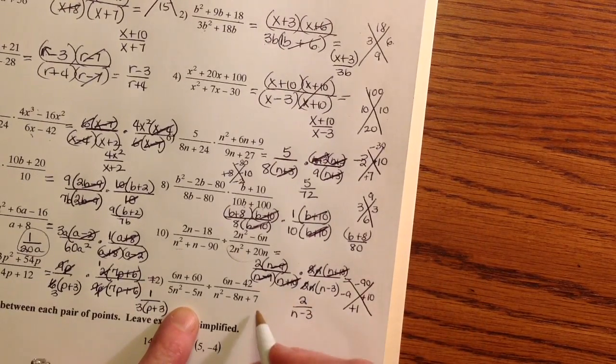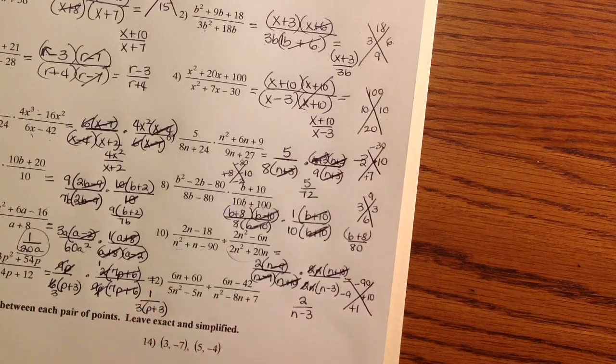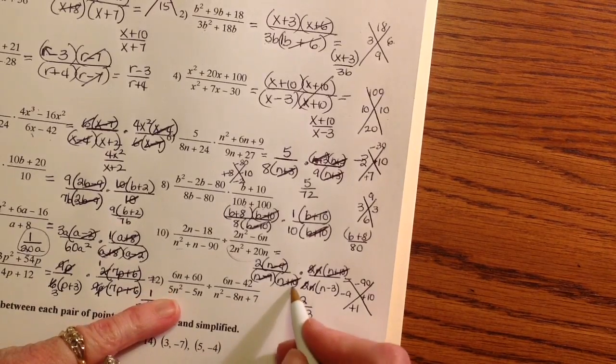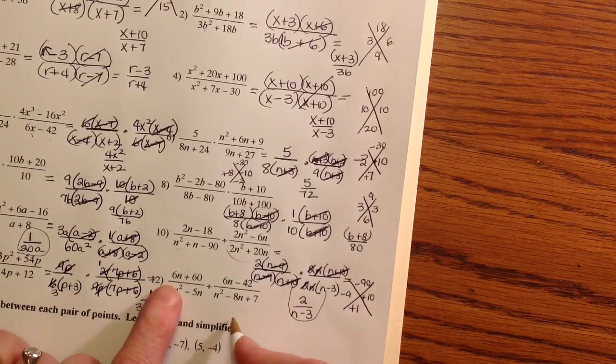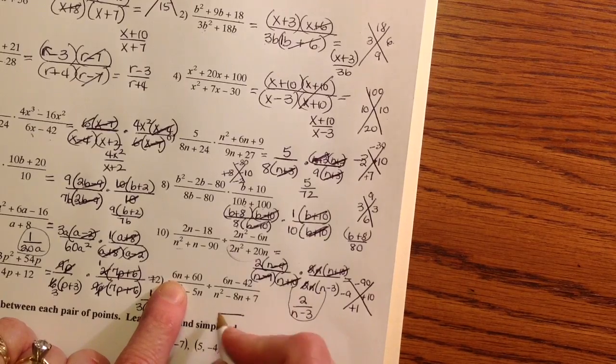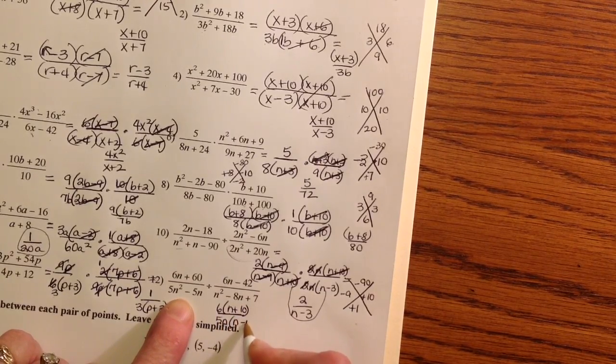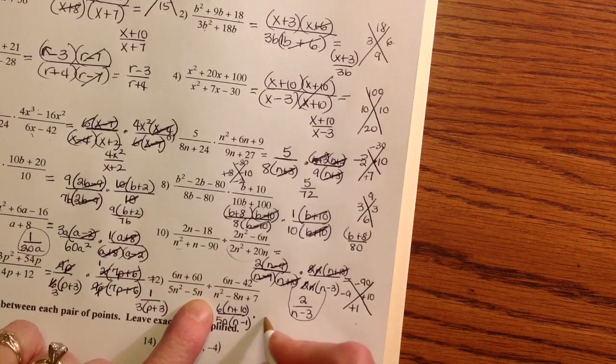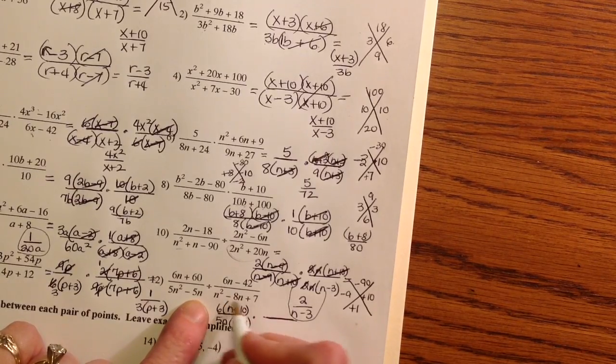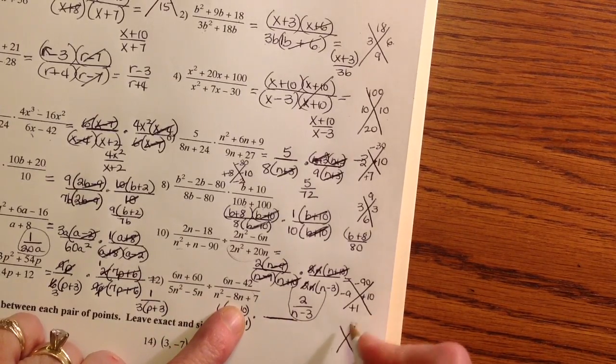Number 12, I think I'll have enough room to do these down here, so I'm going to section this off and start it right in here. GCF 6 and GCF 5n. You have to be careful on that one because it's going to be n minus 1 times, now this, let's do the x on it, a 7 and a negative 8.